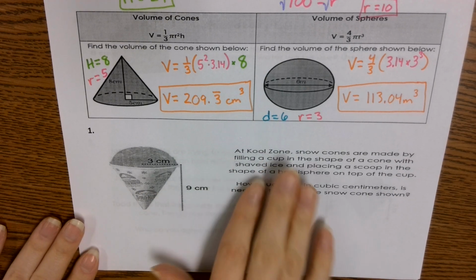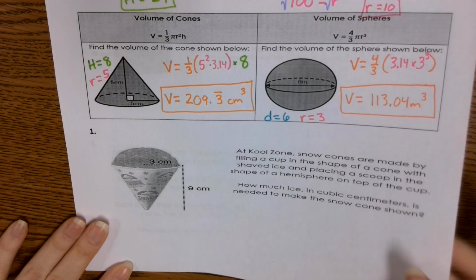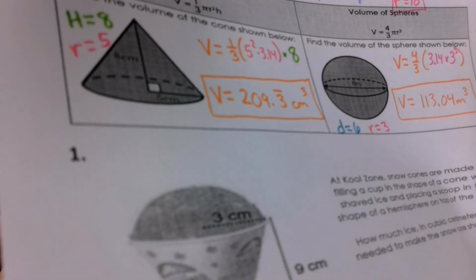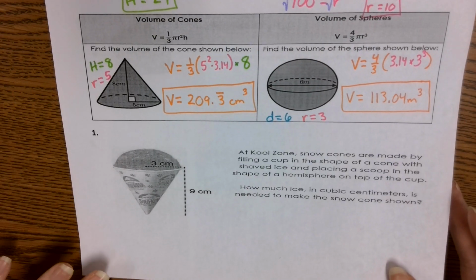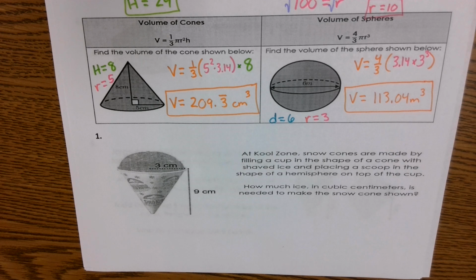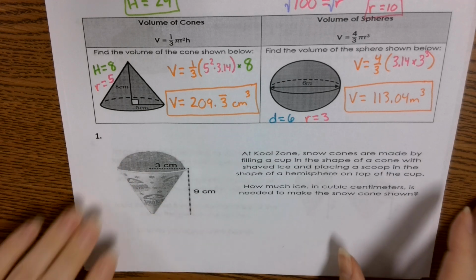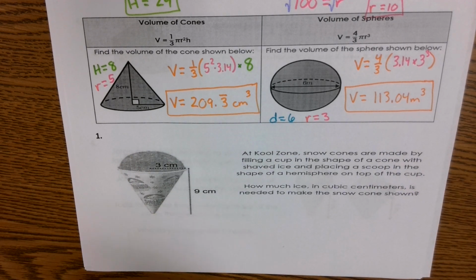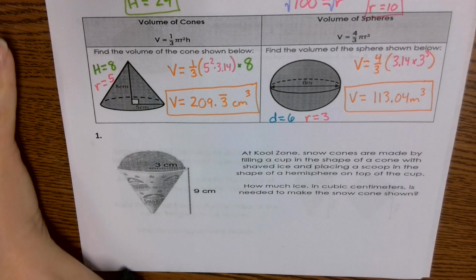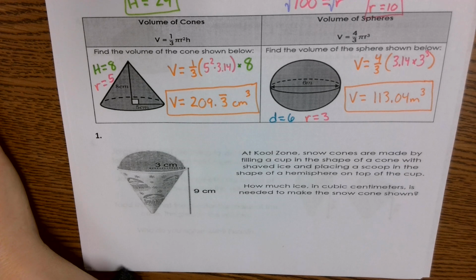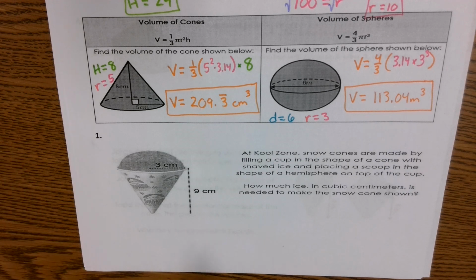These are some composite figures that we have going on here. So for problem number 1 all the way through problem 5, we've got a whole bunch of different composite figures. So that means that you are combining different volumes together, finding the volume of this cone and the volume of the sphere or hemisphere and combining those together. So you're going to work with your table mates for today, and then I will present to you what the solutions are at the end of class. But you are going through each problem with your table mates. Go ahead and begin.